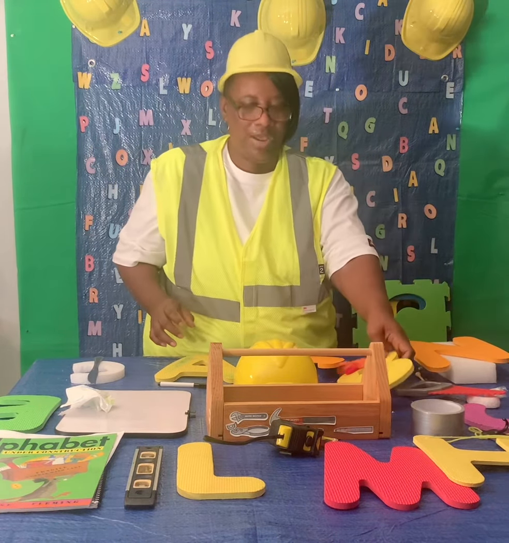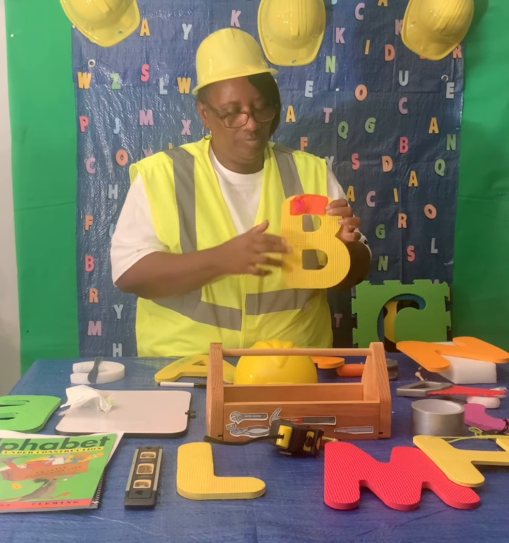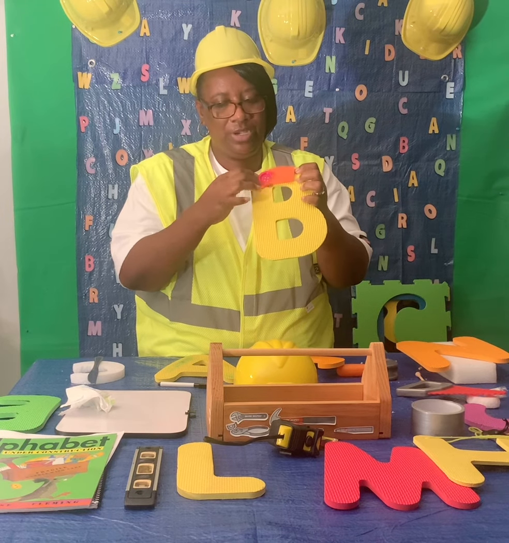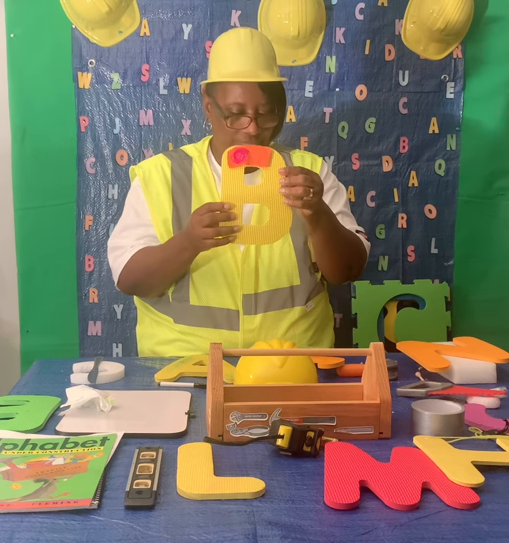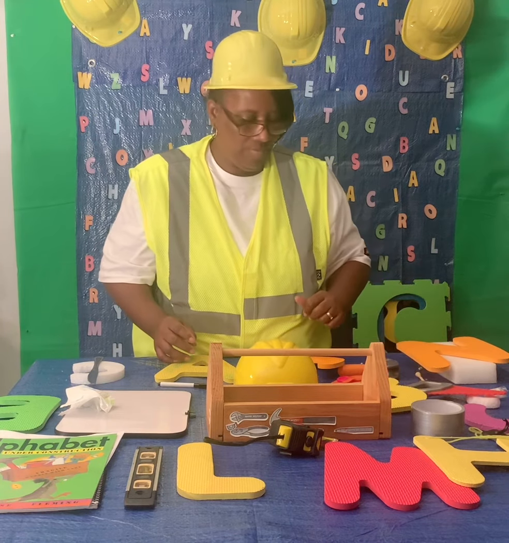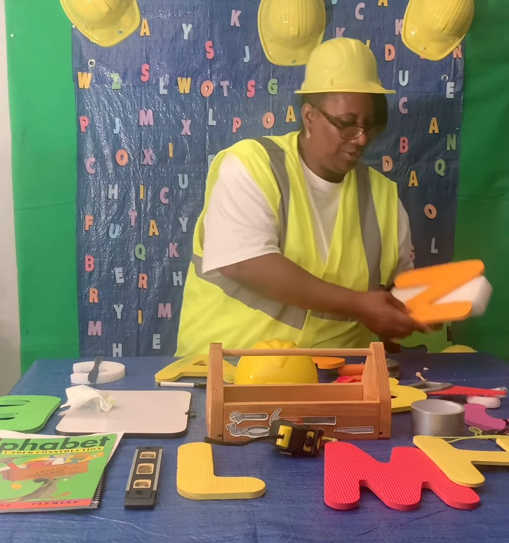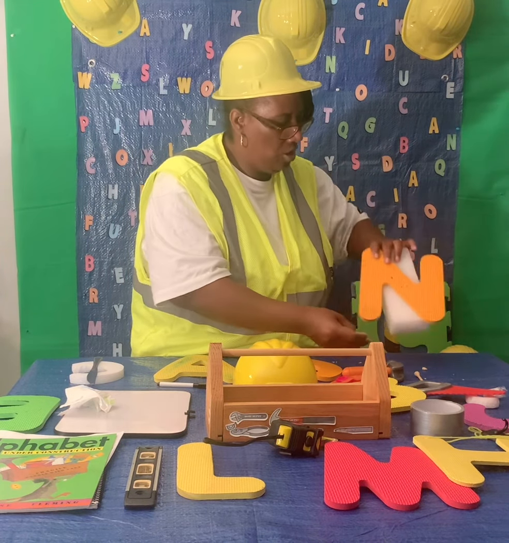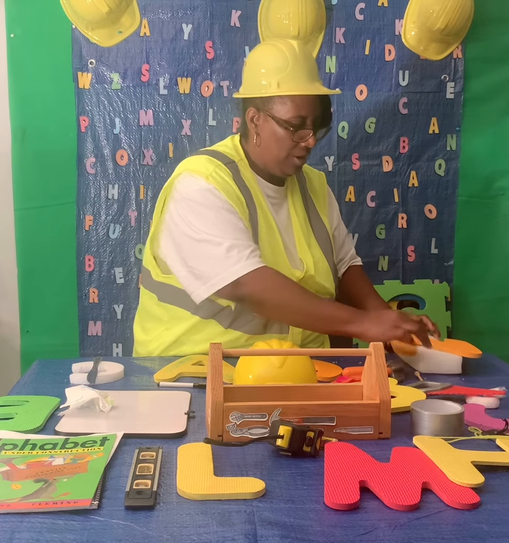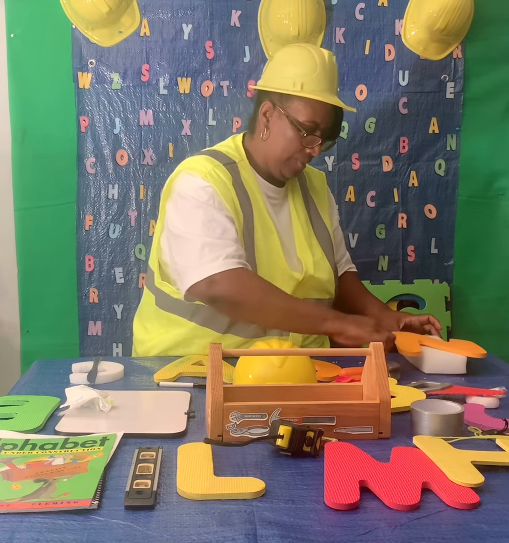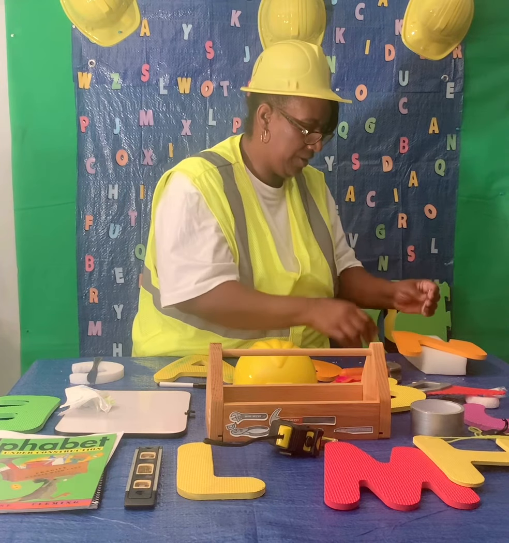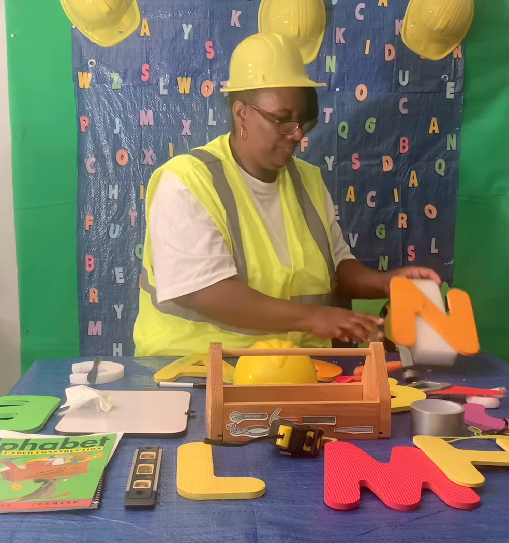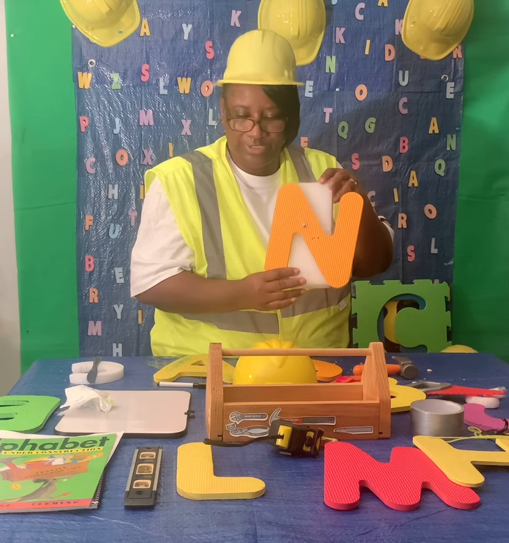Who can tell me how Mouse constructed the letter B in the story? Mouse buttoned the letter B. When we button something, we secure it. I buttoned the letter B. Who remembers how Mouse constructed the letter N in the story? Mouse nailed the letter N. When we nail something, we secure it down. Now again, you can use your golf tee or you can use your real nail. I'm going to use the nail. I'm nailing the letter N. I nailed the letter N.